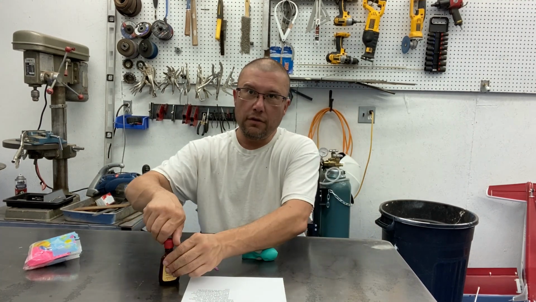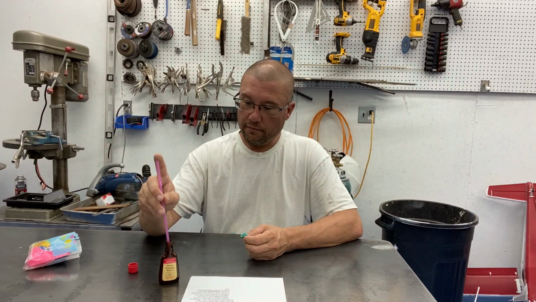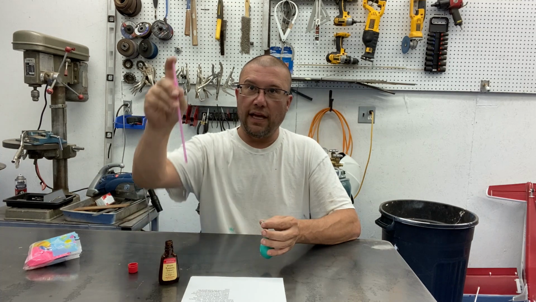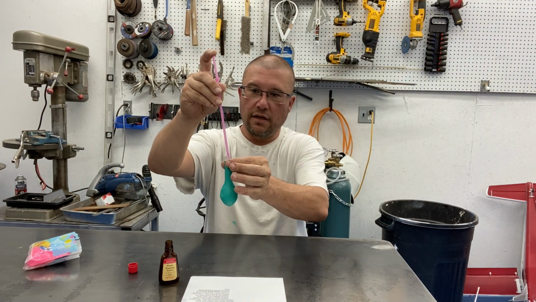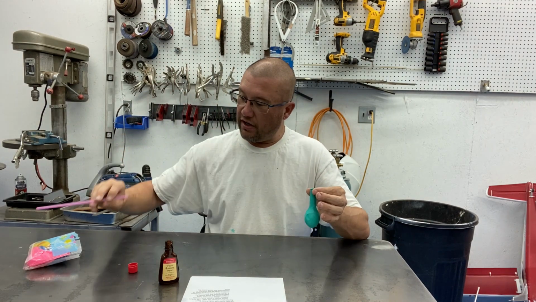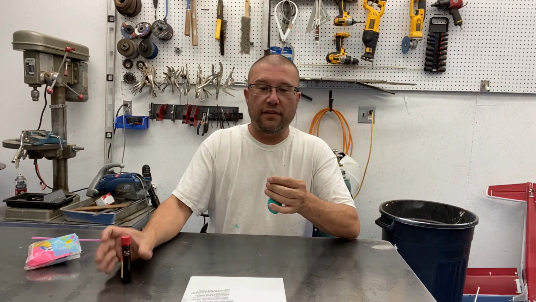But what you're going to do is you're going to get your smelly liquid. You're going to get approximately 2 drops. It can be more, it can be less. So you've got some in there. And you're going to put 2 drops inside your balloon. So I've got 2 drops inside here, and after you do that, you're going to blow the balloon up and tie it off.